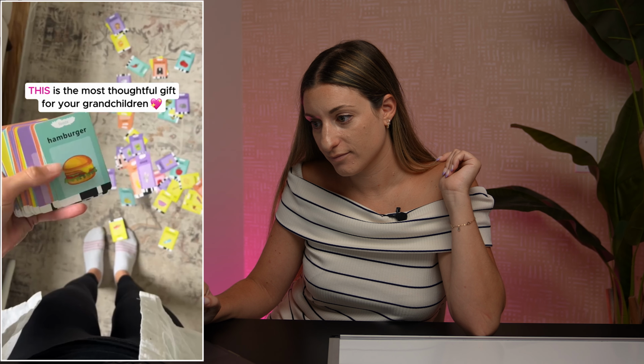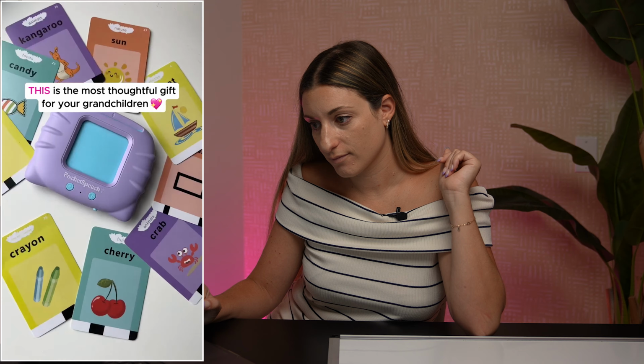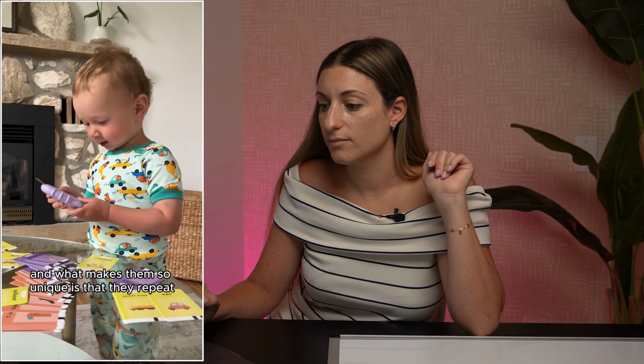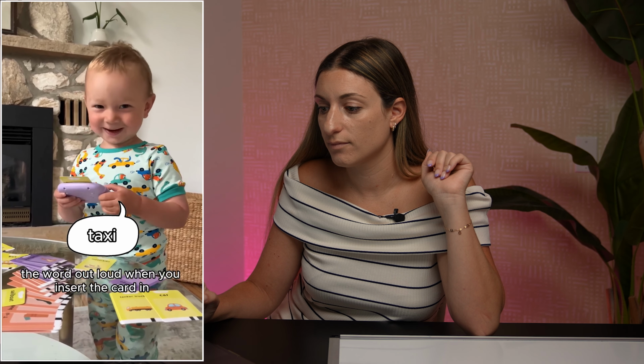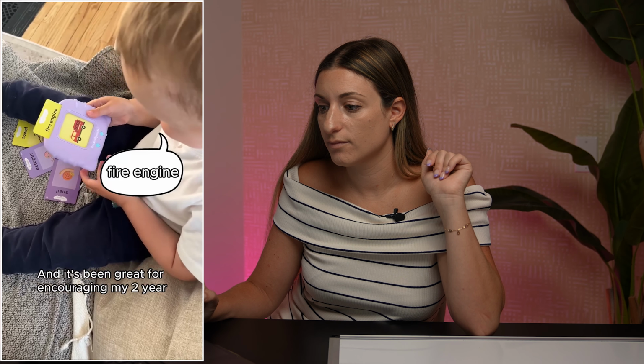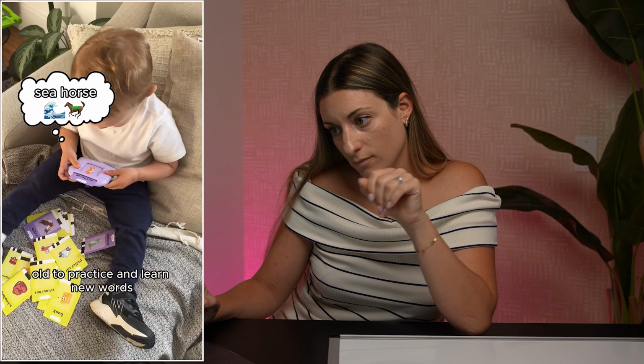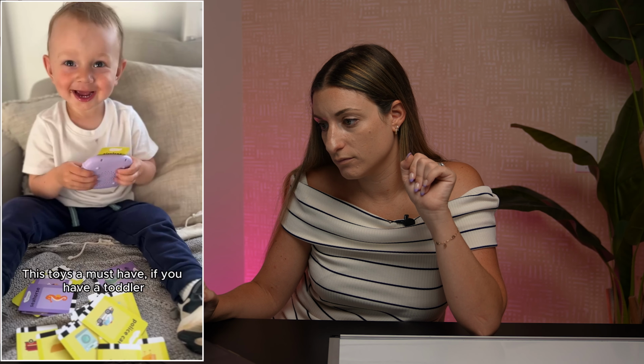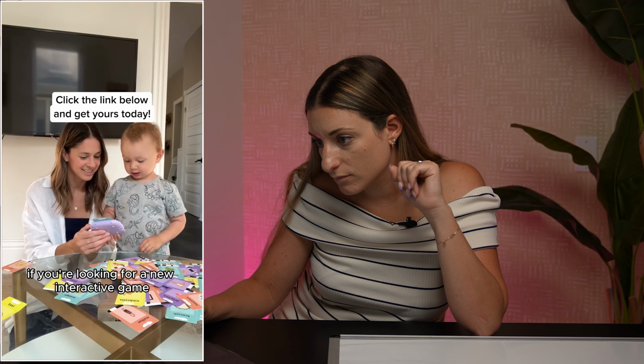Grandparents, if you're looking for gift ideas, this is what every parent wants. I think this toy has been shared on every mom group chat. So in a nutshell, these are interactive talking flashcards. And what makes them so unique is that they repeat the word out loud when you insert the card in. And it's been great for encouraging my 2-year-old to practice and learn new words. It does come with 224 cards, and the topics are very relevant for toddlers and the world that they're learning around them. It's also fun sized and it fits in his little hands. This toy is a must-have. If you have a toddler, if you're looking for a new interactive game, get this.